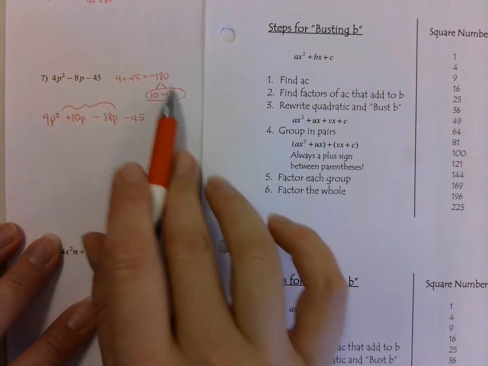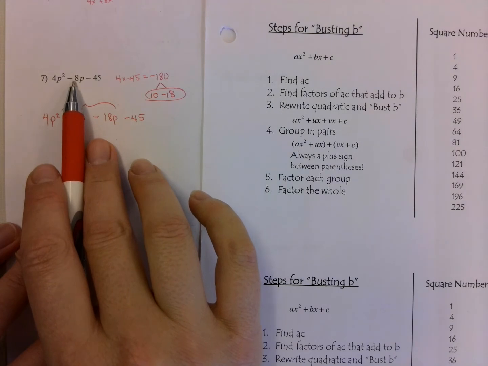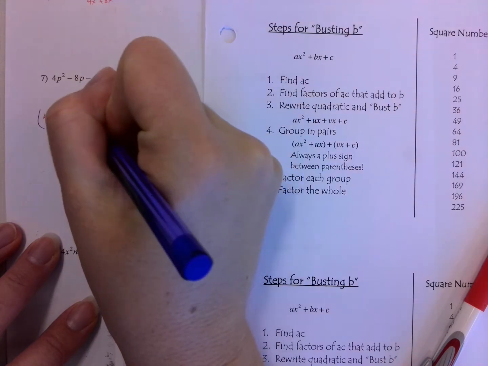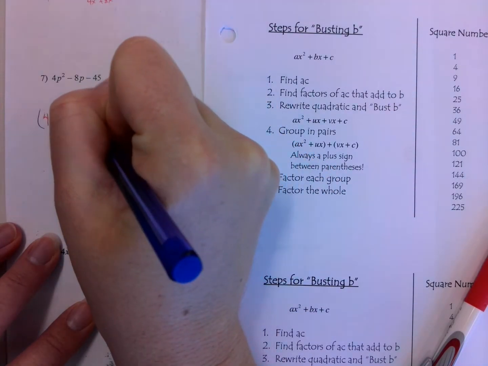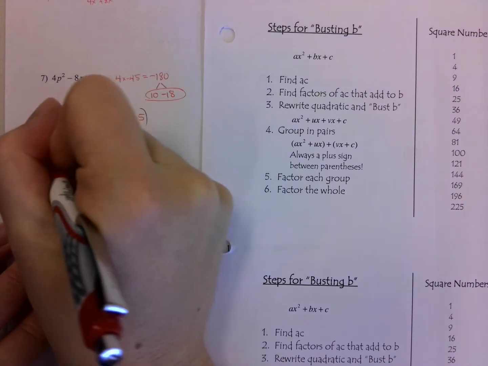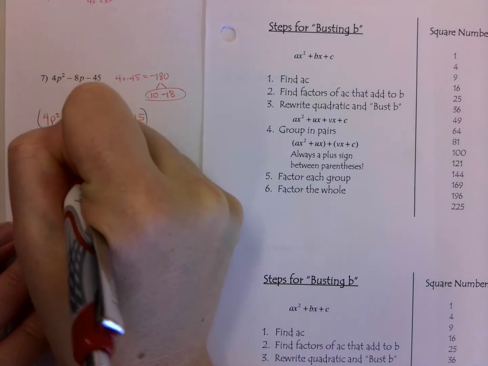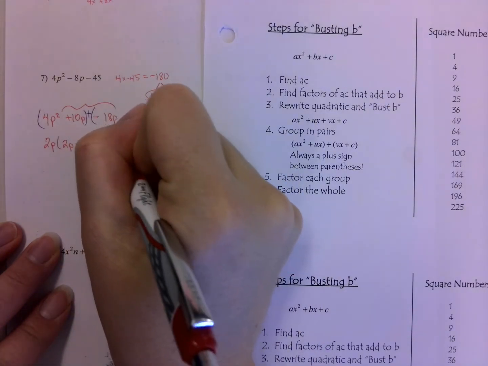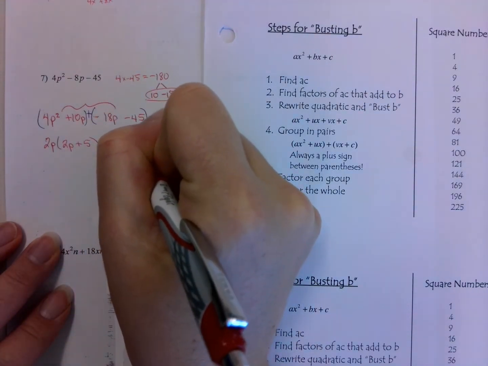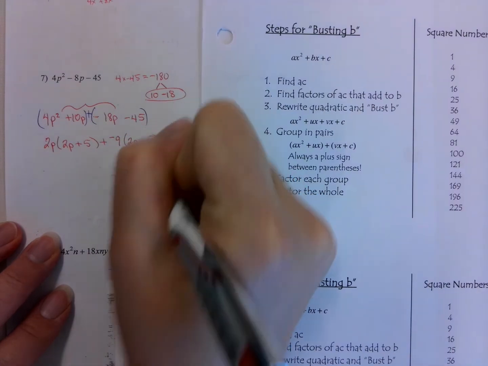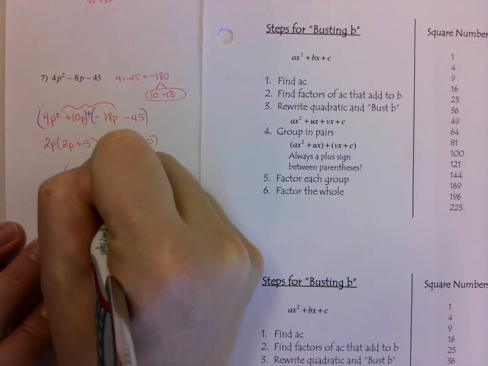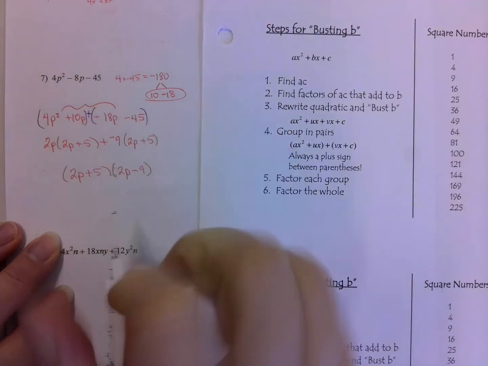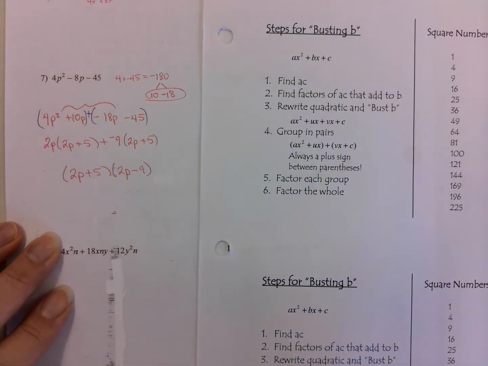Take a times c, find factors of that add up to b. Now you're just factoring by grouping. That's it. There was no GCF. I forgot to mention that I had pre-looked for that. So take that out. These both have a 2p, so 2p plus 5. Plus, okay, I want to change these signs, so I'm going to take out a negative 9. What's left is a 2p, and again, a plus 5. So what they have in common, 2p plus 5, take that out, 2p minus 9. And double check that you didn't miss anything, and that is it.